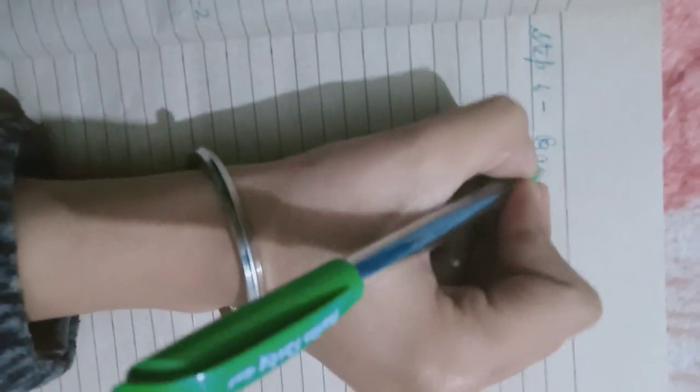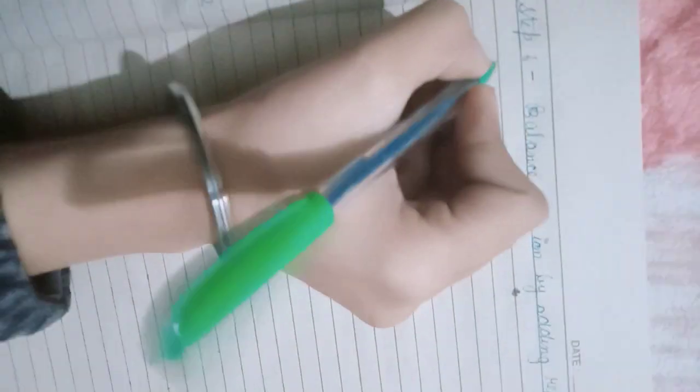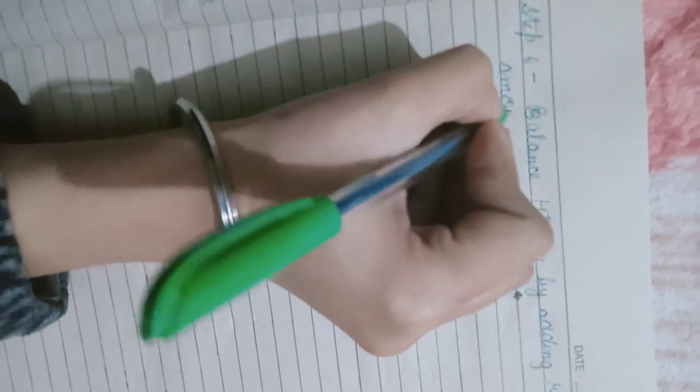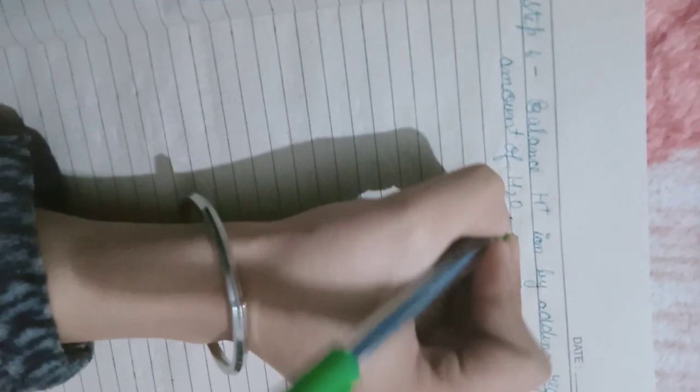Now what we have to do in this step is balance H positive ion by adding the required amount of water molecules. Now what is this? You may not have understood this either, so let's explain it to you.